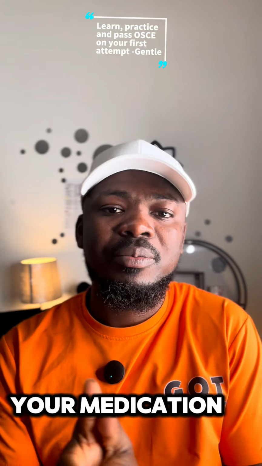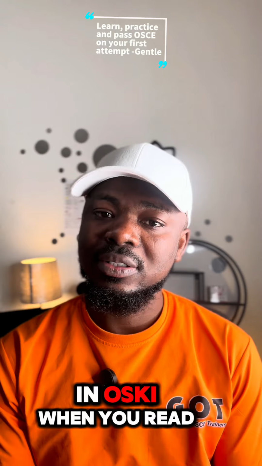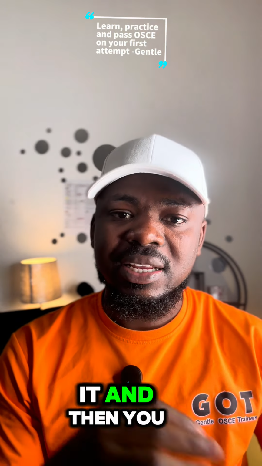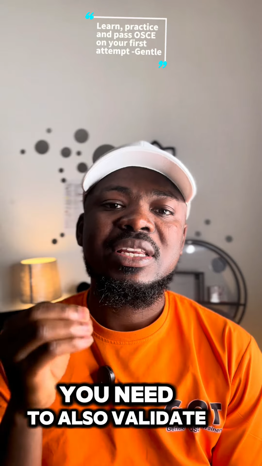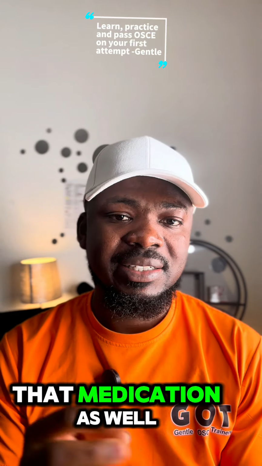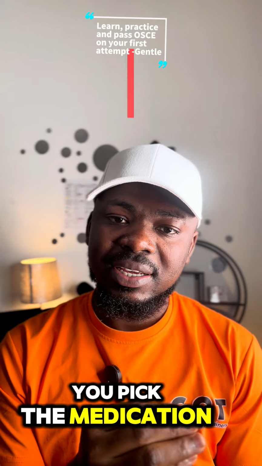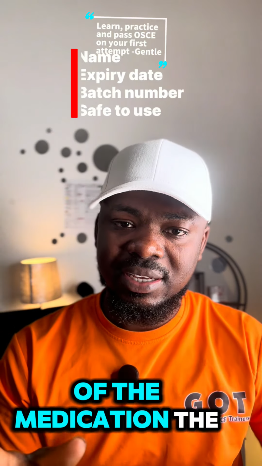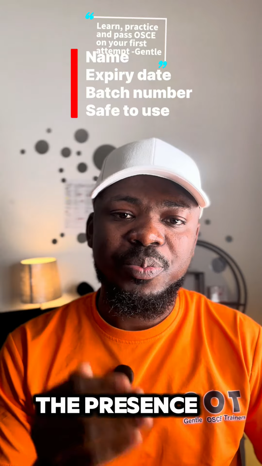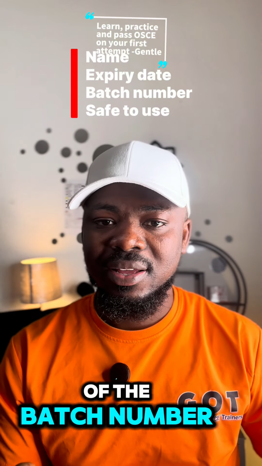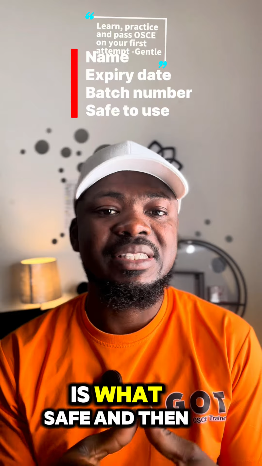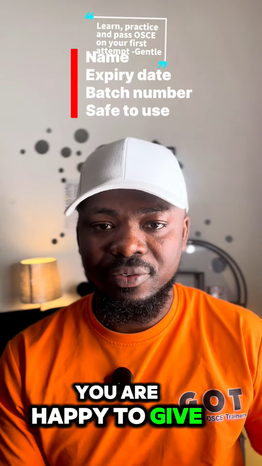Validating your medication. So in Osce, when you read the prescription and then you validate it and then you are going to pick your items, you need to also validate that medication as well. So you pick the medication, you mention the name of the medication, the expiry date, and then you acknowledge the presence of the batch number. Then you can clearly say that this medication is what? Safe, and then you are happy to give.